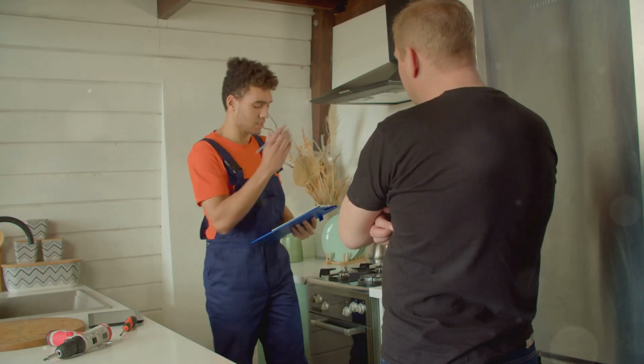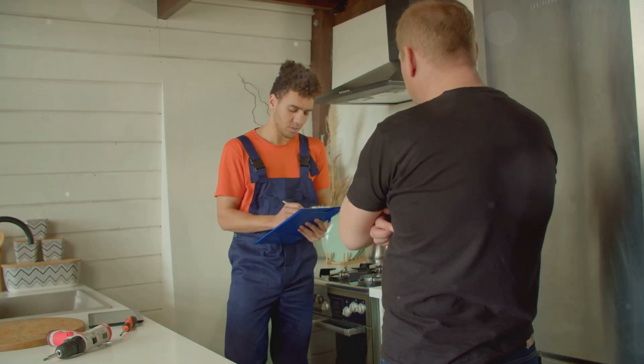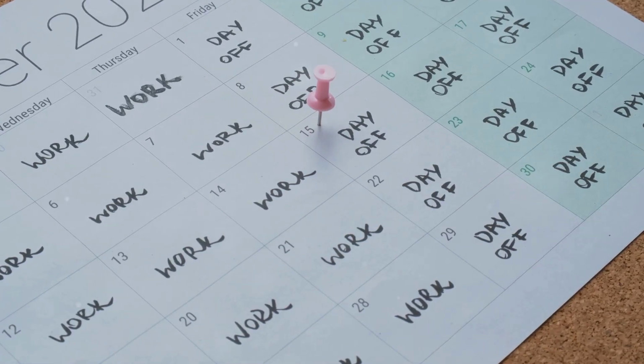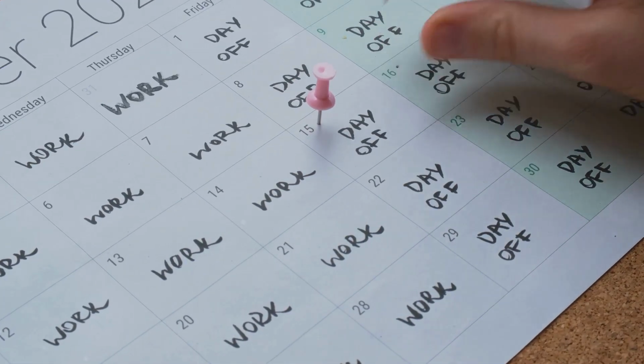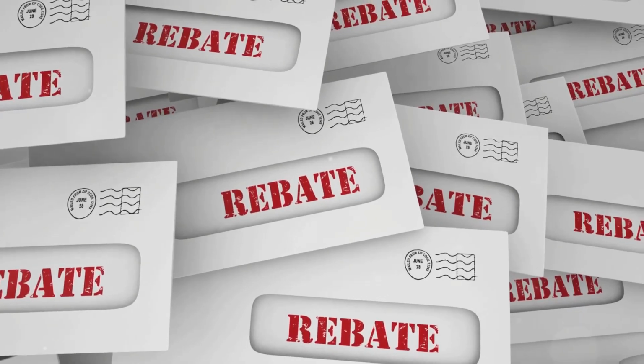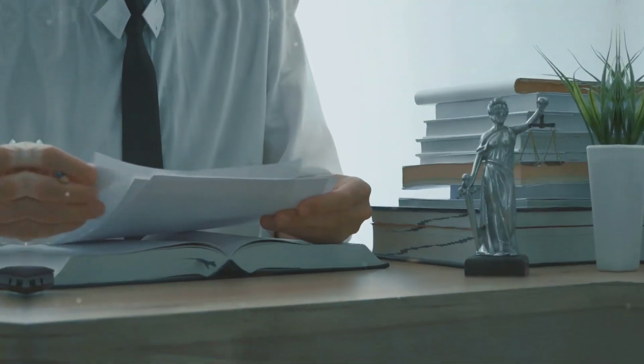For example, if the tenant paid to have the refrigerator repaired, the LTB could approve the repair and order the landlord to refund the tenant the cost by a specific date. The LTB could also allow the tenant to deduct the amount owing from future rent payments.